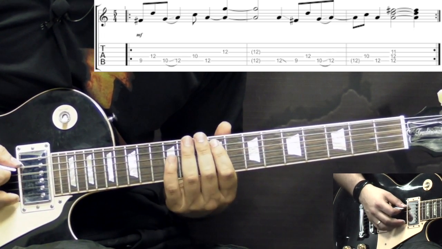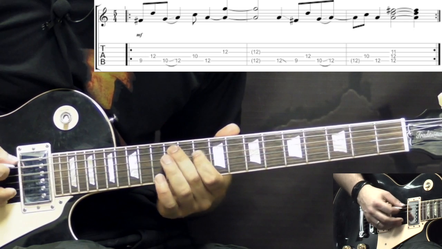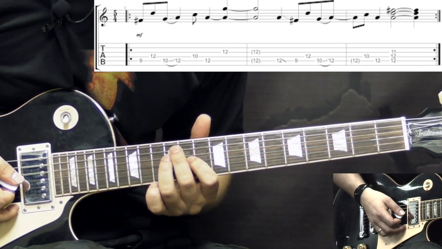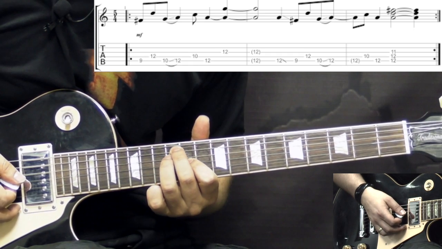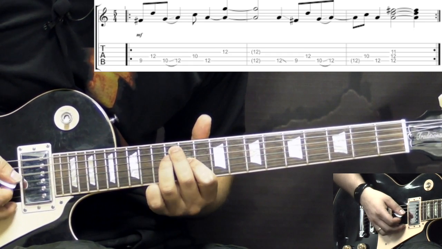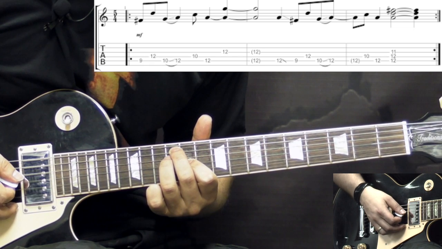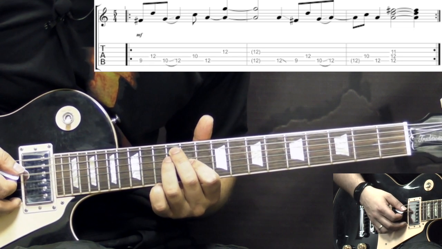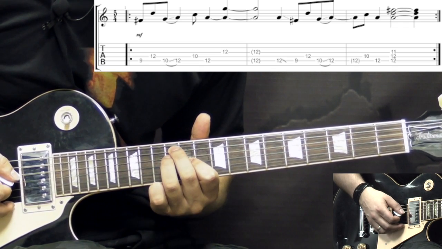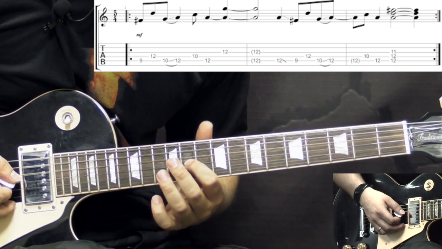The second one, so the beginning is exactly the same, the ending is different. Here we play a little chord. It's a sort of D major chord or triad. So we have on the D string the 12th fret and on the G string the 11th.